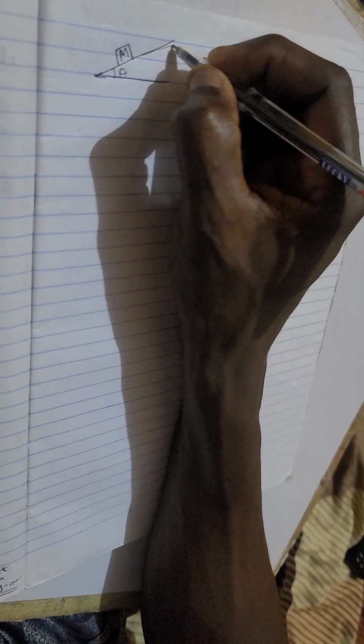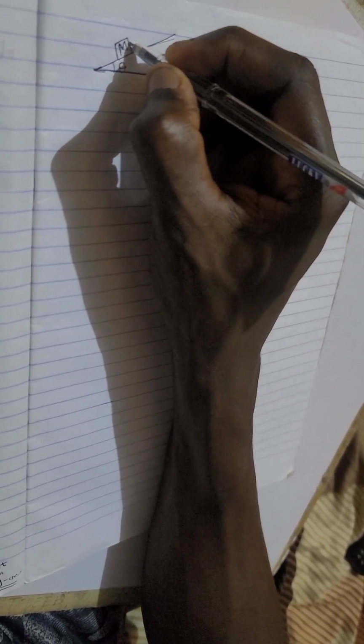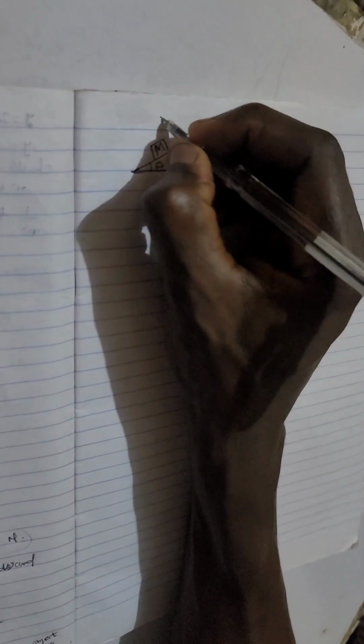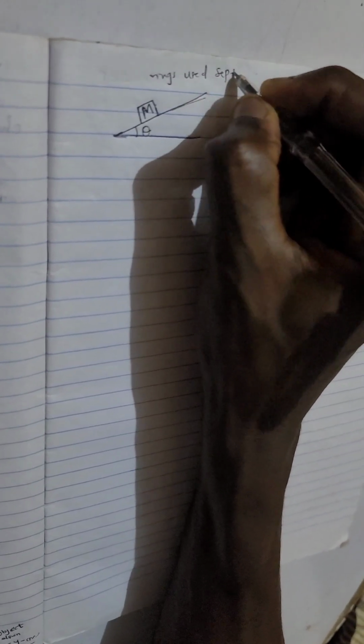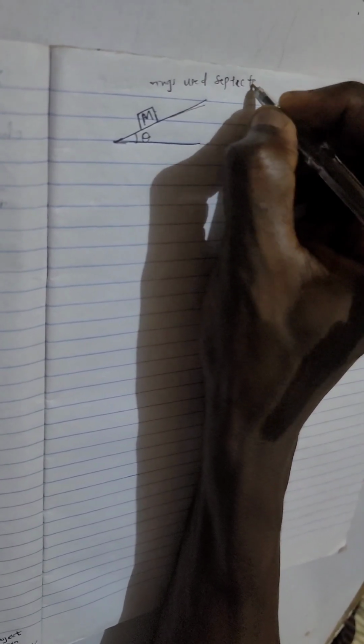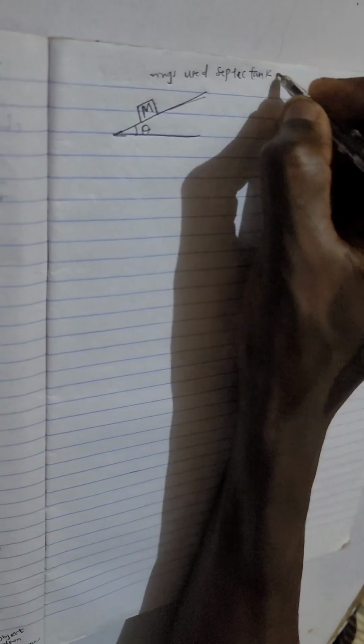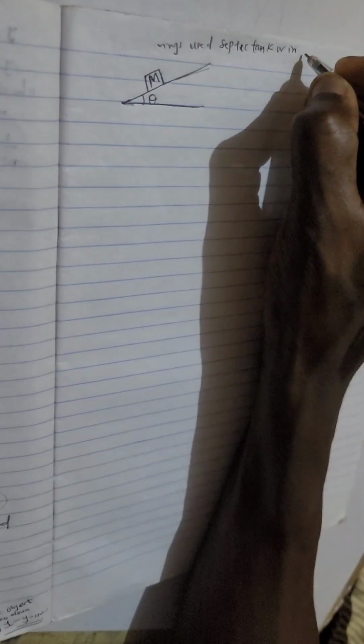The thing is that they wanted to use this inclined plane to carry this object up this inclined plane. Let's say they wanted to carry it to a car, in a situation whereby they want to carry rings, rings used in septic tank, or in well.